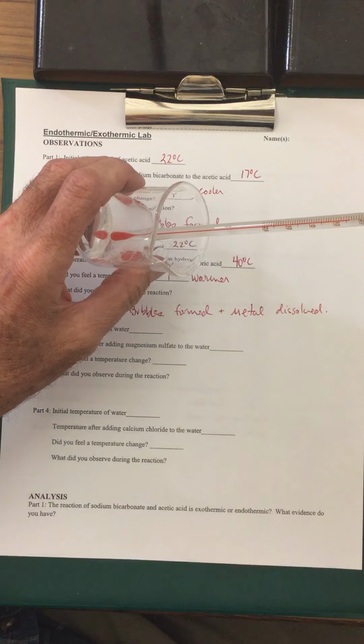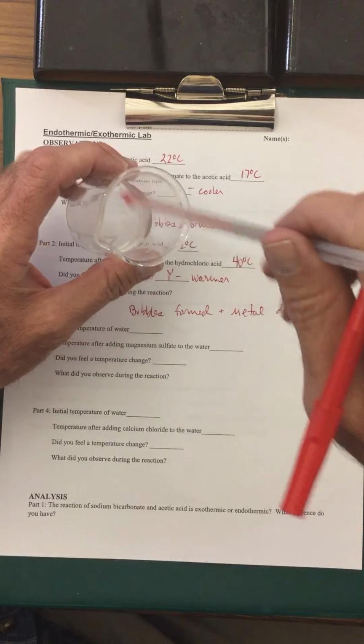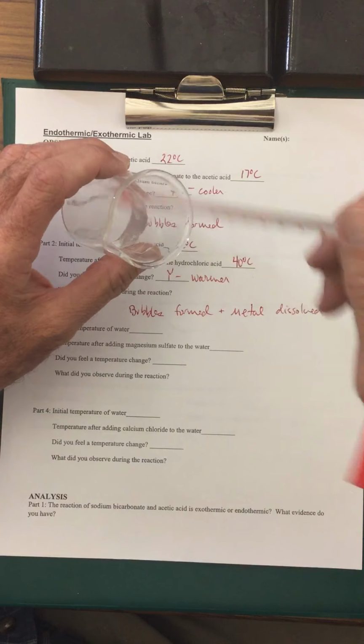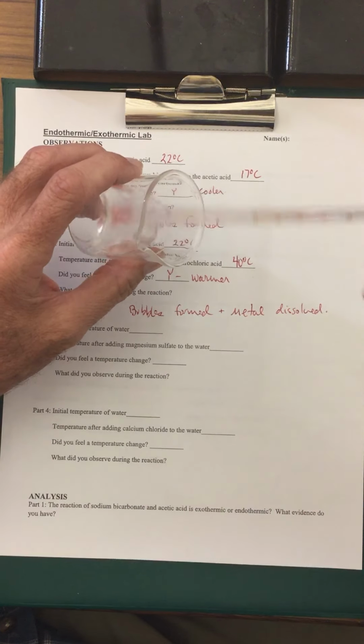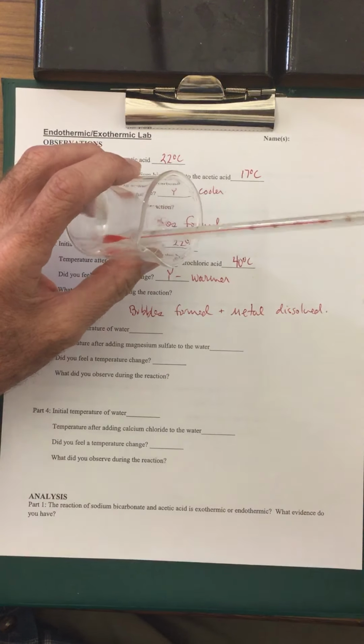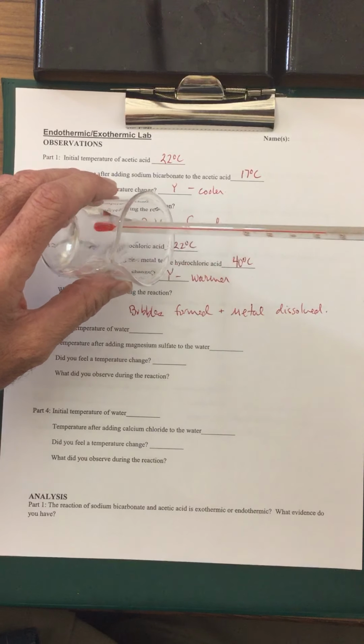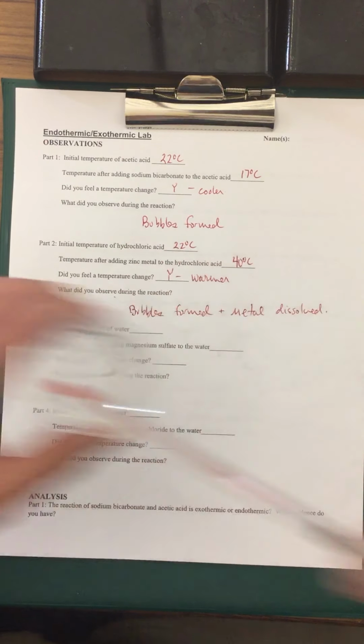Okay, this one is very cold. It's even colder than the baking soda. I can feel it significantly colder. And hopefully you guys can see the temperature as well. This is dropping down to now 14 degrees Celsius. It looks like it all dissolved as well.